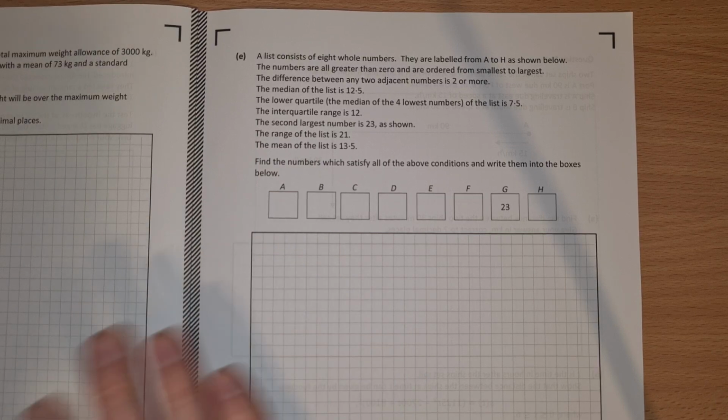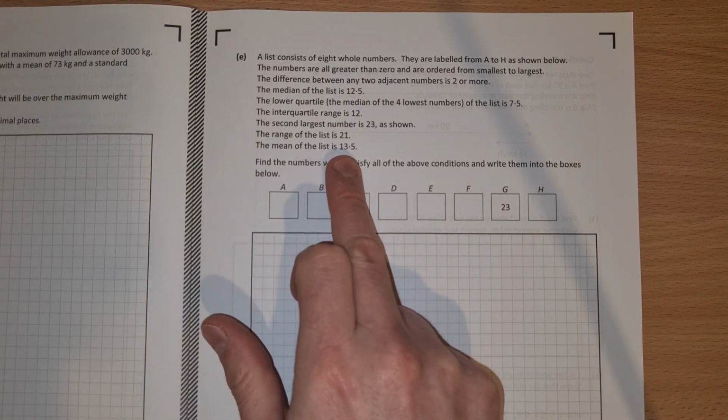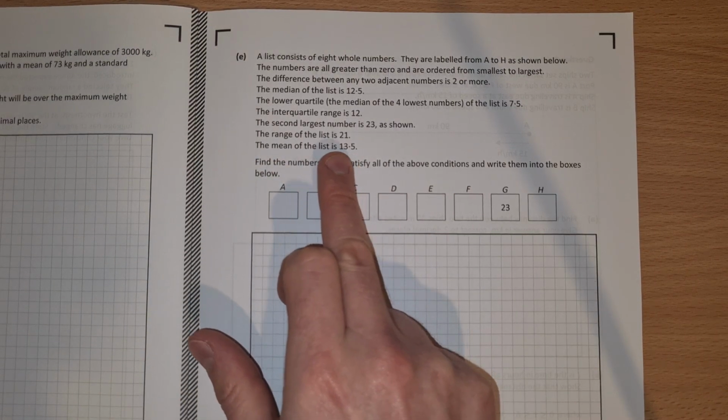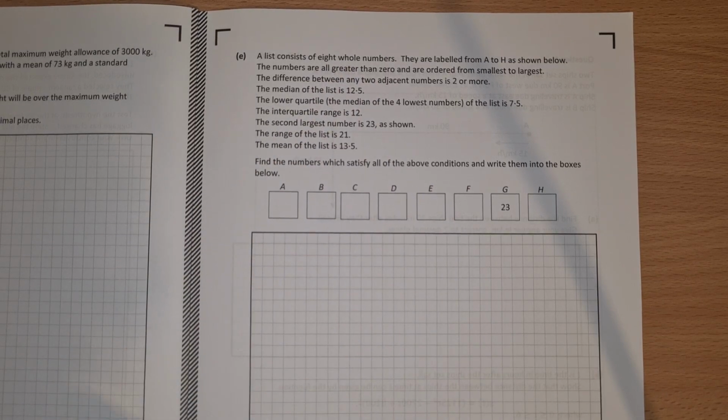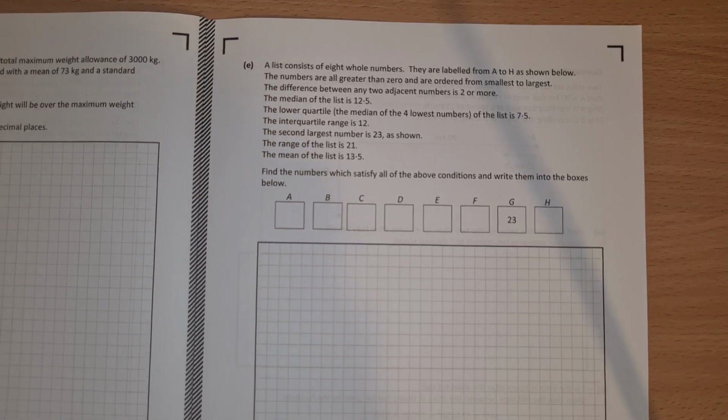I think first of all, I'd start with the mean is 13.5. I know there's 8 numbers, so I can find out what the sum of all the numbers is, and then that might be a starting point that I can go from. And you're just going to have to try and check off one number at a time here. So it's something that you just need to get stuck into and see if you can get a couple of numbers and go from there.